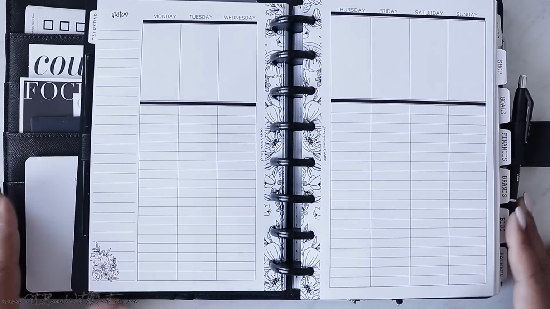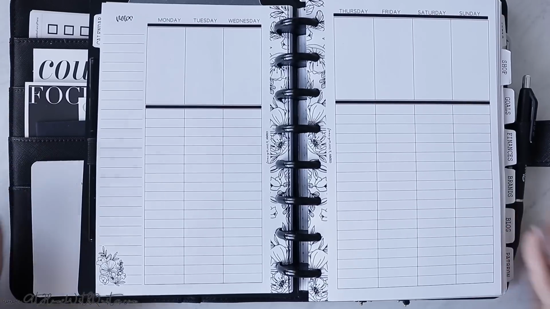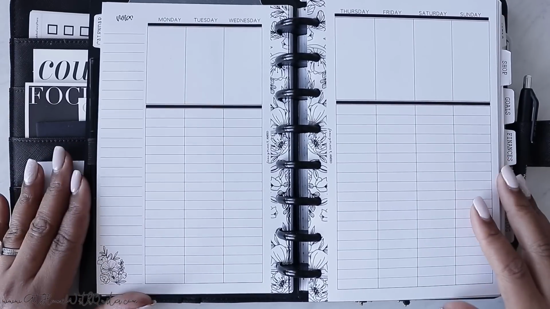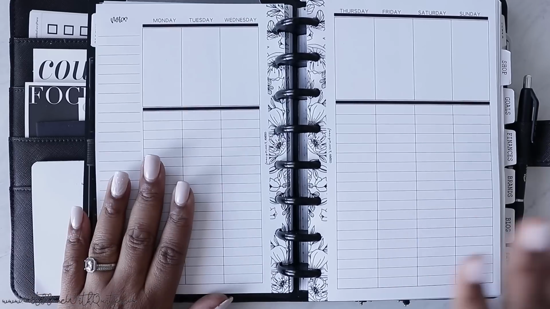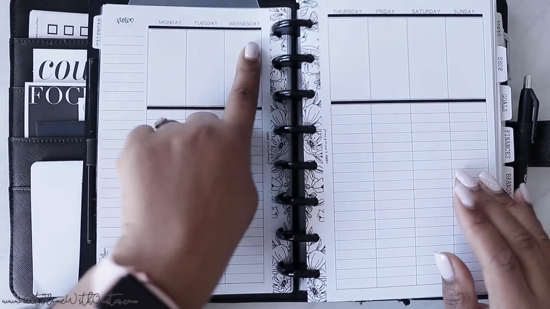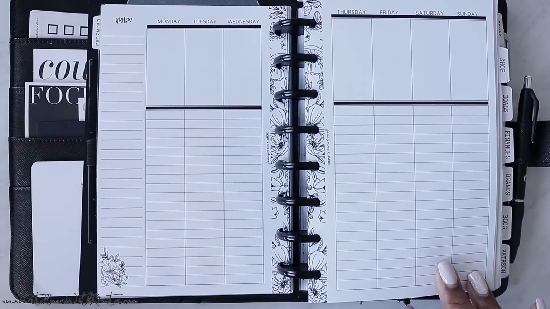And so this is an example of week on two pages. So the week on two pages comes in several different layouts. So we're going to get to layouts. Trust me, I'm going to explain to you what that means as well. And so basically what it means is that the week is split up on two pages. So as you see, Monday through Wednesday is here on one page, Thursday through Sunday is here on another page. So that's an example of one here.